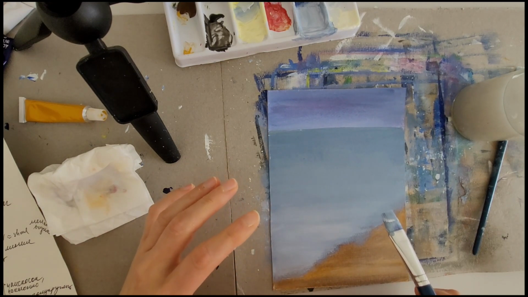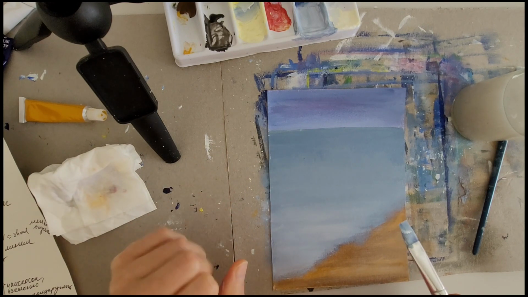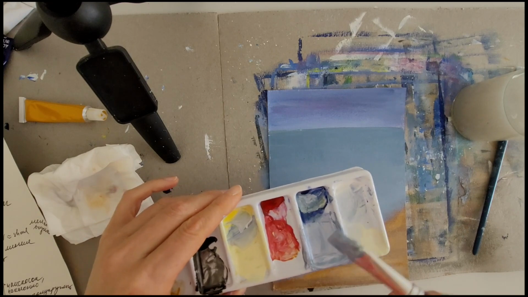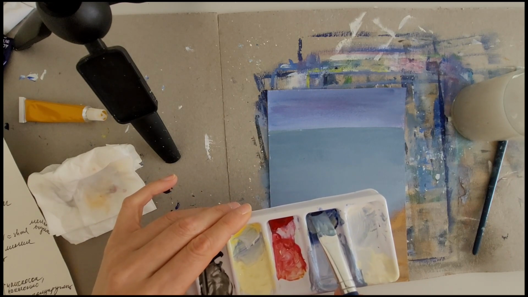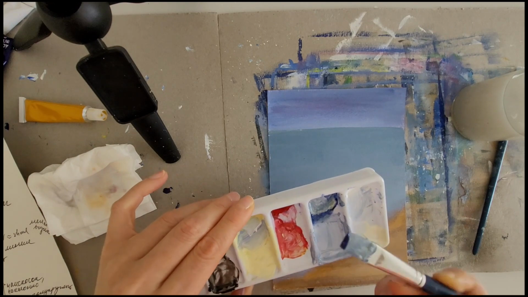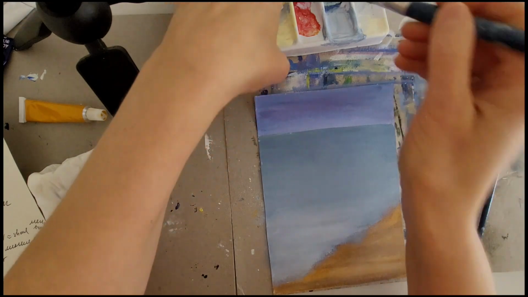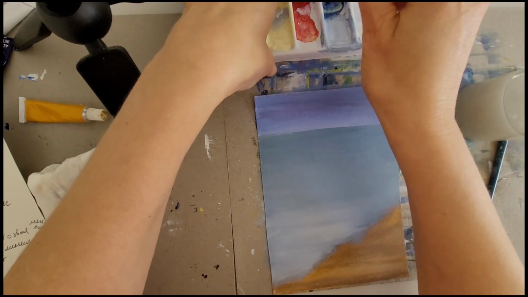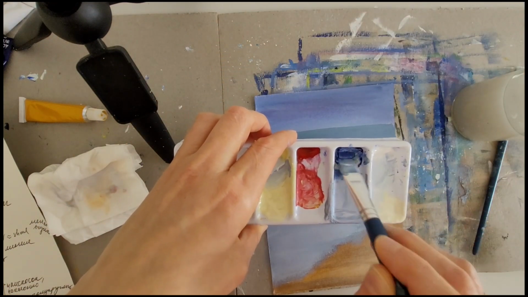But it looks like a flat surface. To get more volume or a natural representation, I touch my brush with blue just on the corner, and with this I touch a little bit with blue.